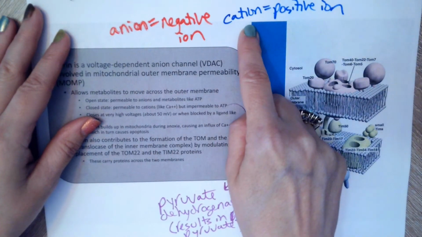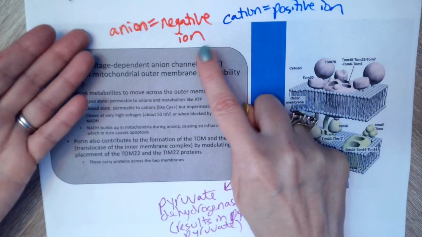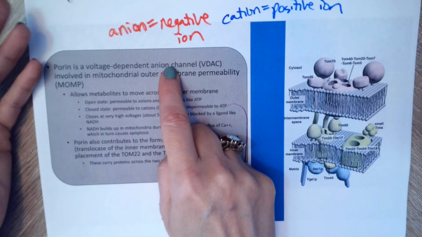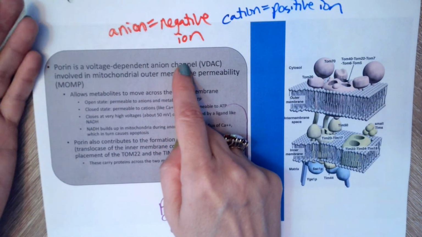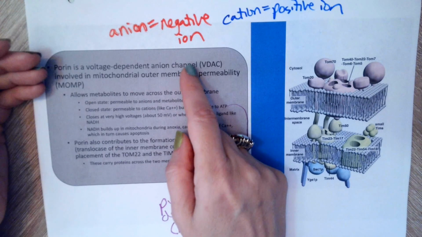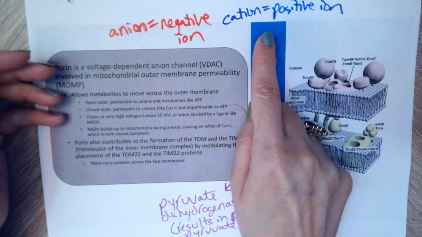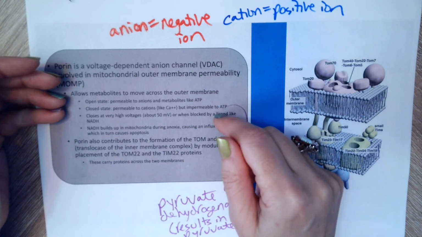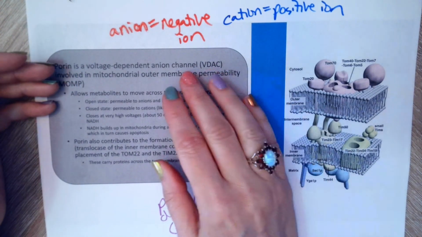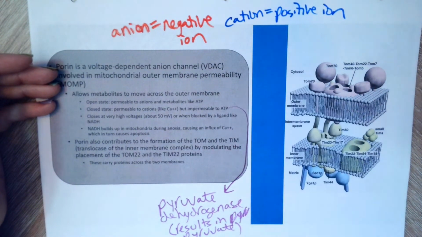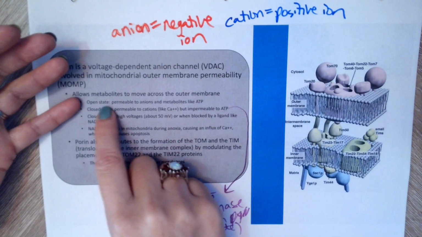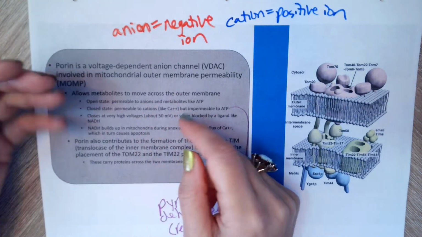An anion is a negative ion. A cation is a positive ion, so, negative, positive. This is an anion channel, which would make you think anions move through it, and yes, they do when the porin is open. But cations can move across it when it's closed, which makes it kind of confusing. Why do they call it an anion channel if cations can also cross it? Just because the open state allows the anions to move.